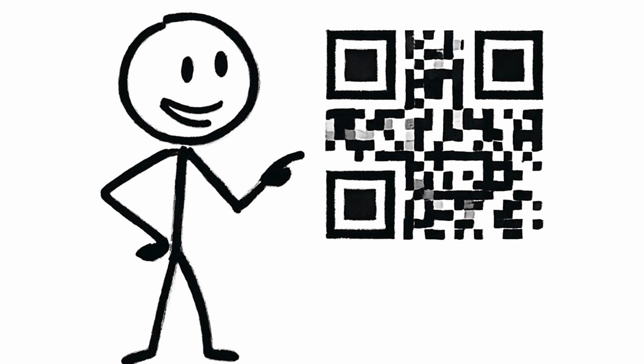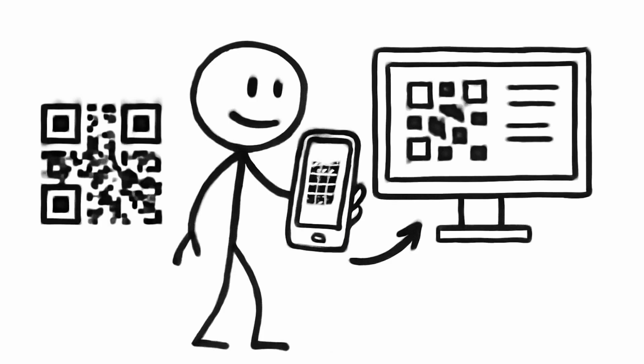QR codes store data using a series of black and white squares arranged in a grid. This grid conveys information to the scanning device, which decodes it into a readable format for the user. When a QR code is scanned by a device like a smartphone, the device's camera reads the square patterns. Software then interprets these patterns to reveal the stored information, such as a URL or contact details.